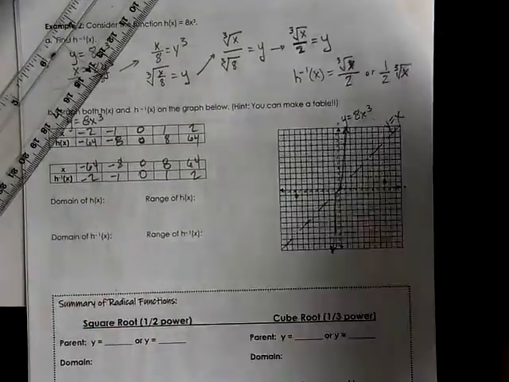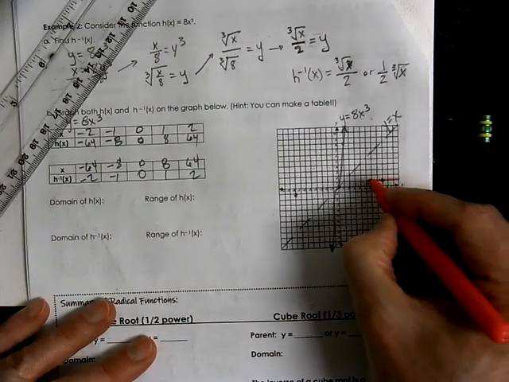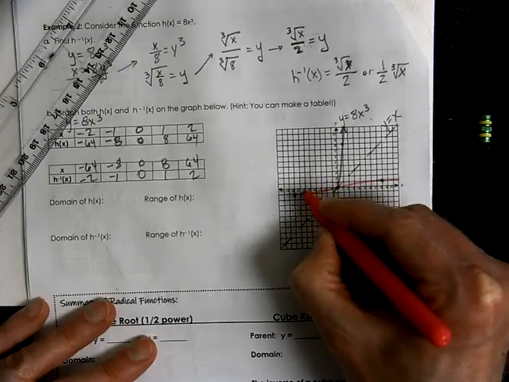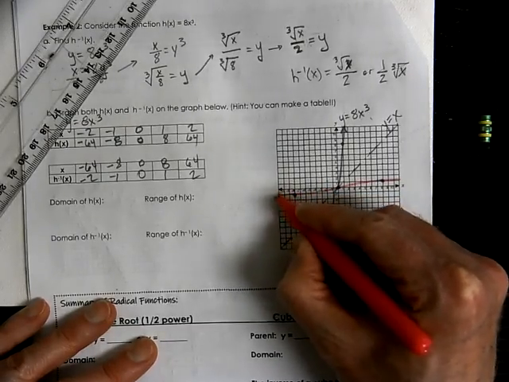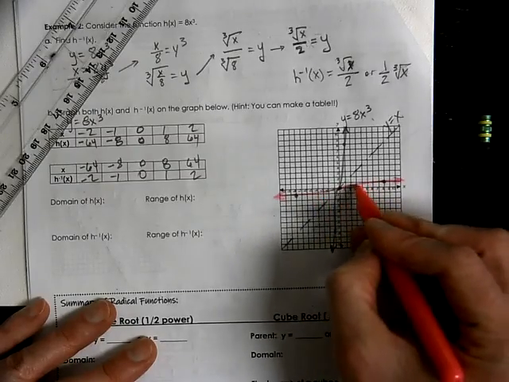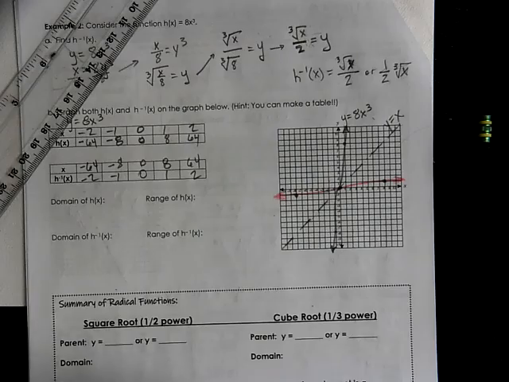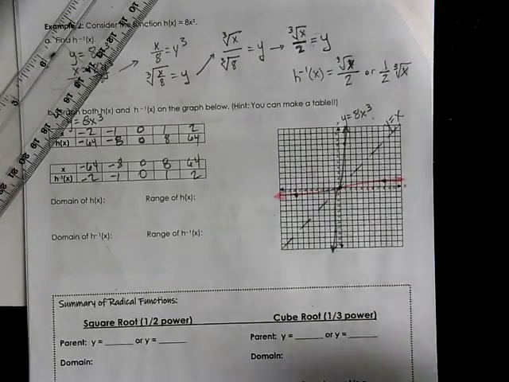So our graph, try to draw that with our different color here. It's not a straight line. It's got that little bit of a curve coming right through here. It's not very pronounced because it's been so stretched.